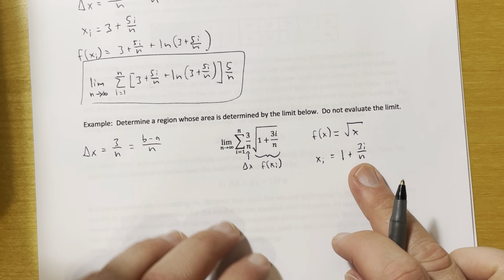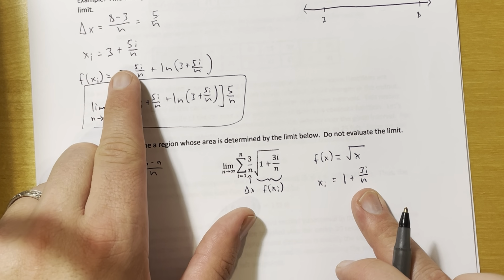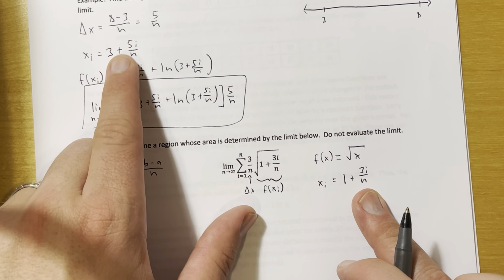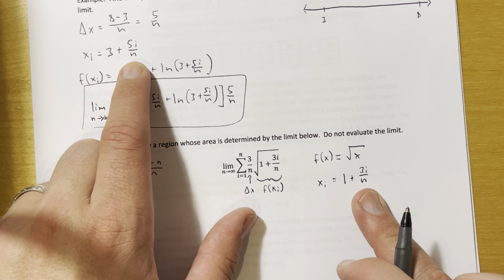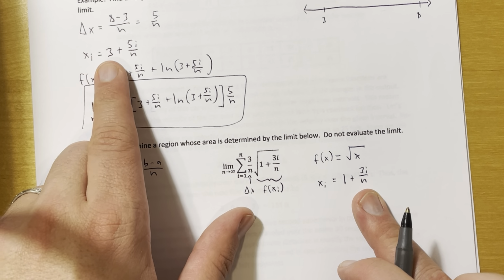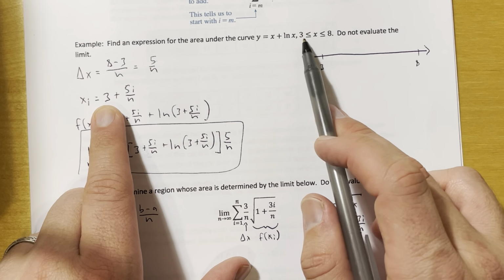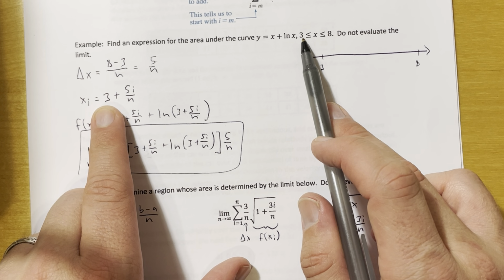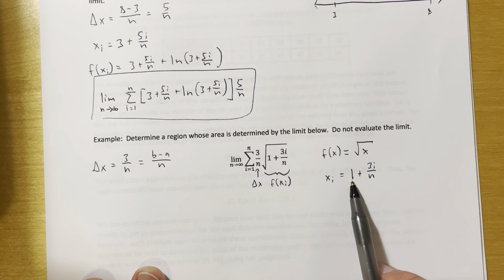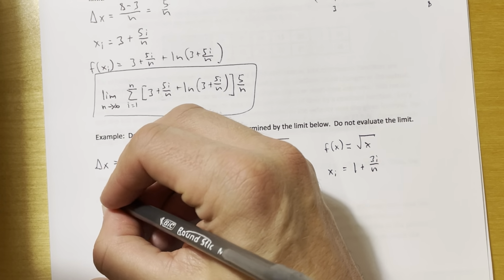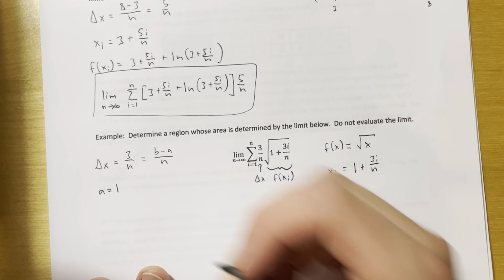Now compare that to what we had for xi up here, a constant plus a number times i over n. The constant, that 3, was the left endpoint of my interval. So my constant in this case is 1. I suspect that a is equal to 1. Okay?